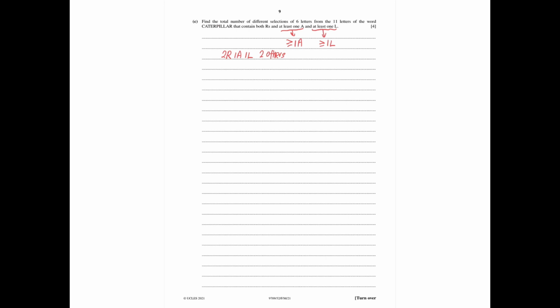The second situation is 2R, 1A, 2L, and 1 other. The third situation, 2R, 2A, 1L, and 1 other. And the last situation, 2R, 2A, 2L, and we don't need other letters. So let's calculate each of these.